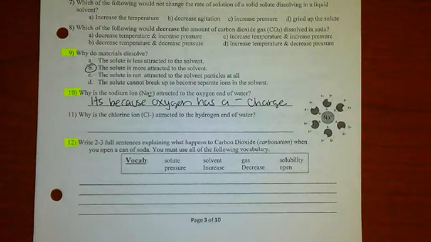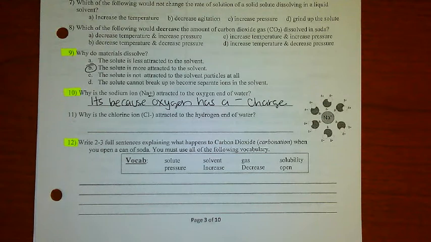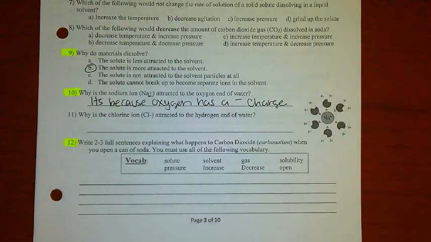Alright, down to number 12. So number 12, they want you to write 2 to 3 full sentences explaining what happens to carbon dioxide when you open a can of soda. So that is carbonation. And you need to use all of the following vocab words. Okay, so I'm not going to answer this all out for you, but I'm basically going to explain what happens.